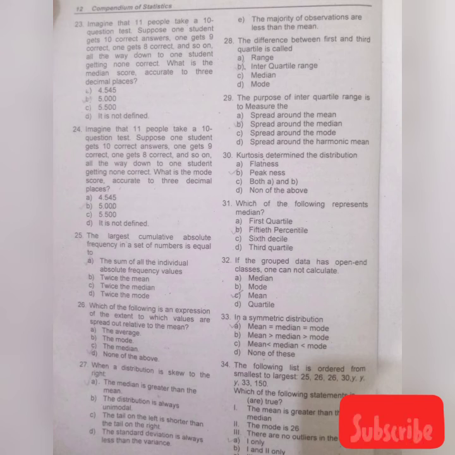C, finding the lowest score representing the best 20% or fewer papers; the third decile is at the bottom of the set. D, finding the lowest score representing the best 30% or fewer papers; the third decile is at the bottom of the set. The right answer is B, finding the highest score representing the worst 30% or fewer papers. The third decile is at the top of that set.